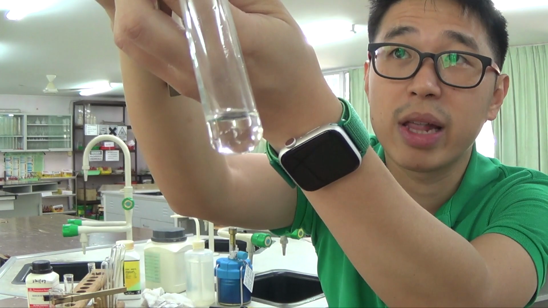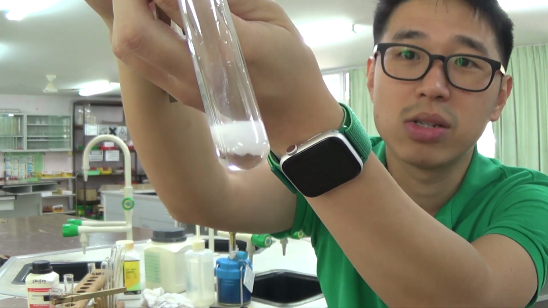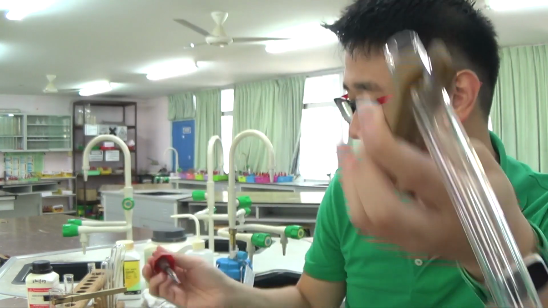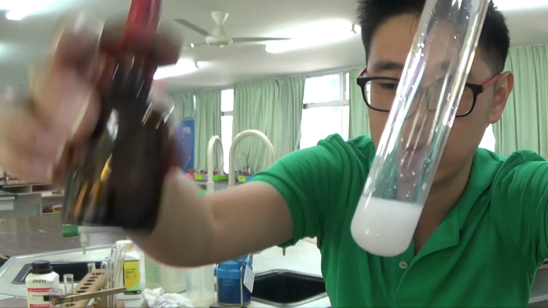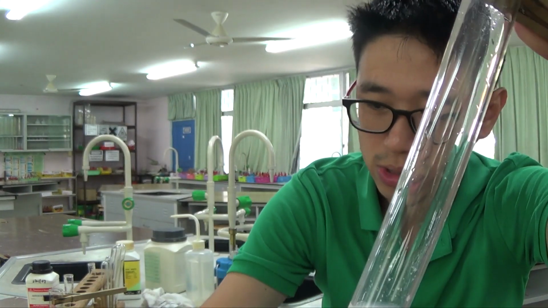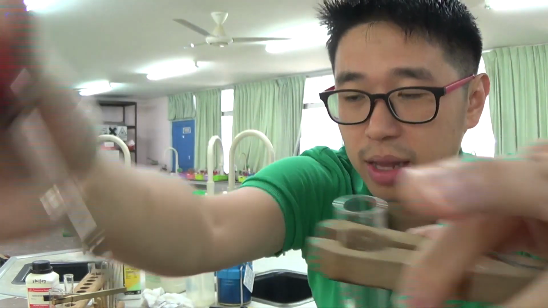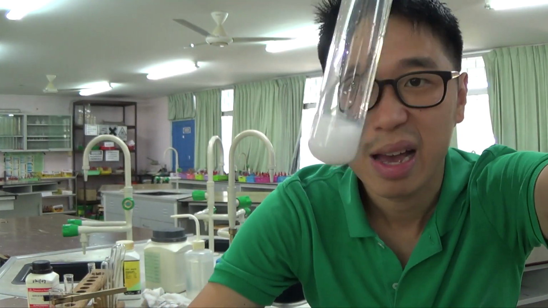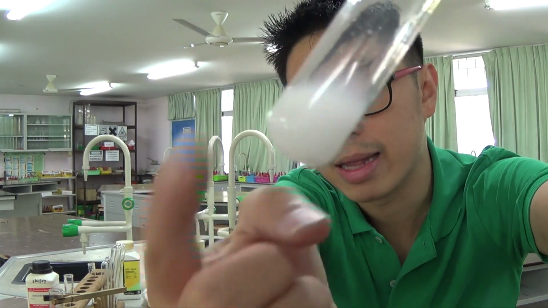So as you could see, what happened when I add silver nitrate. Silver nitrate is a colorless solution. Don't know if you can see it clearly, but it's colorless. There's a bit of silver stain there already, from being exposed to light. And this was ammonium chloride. They give you a white color precipitate.